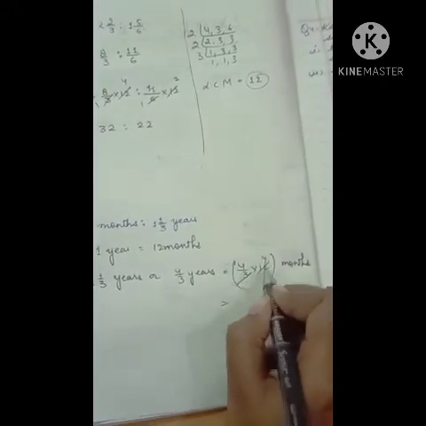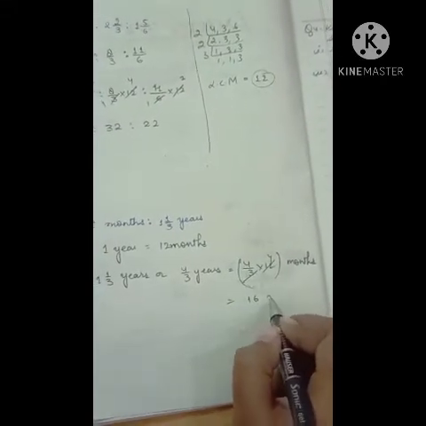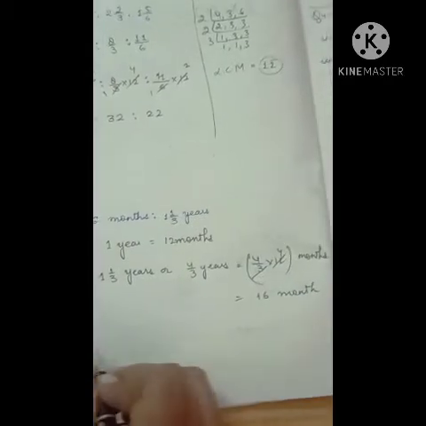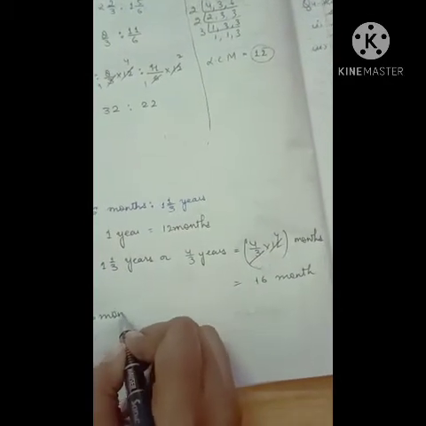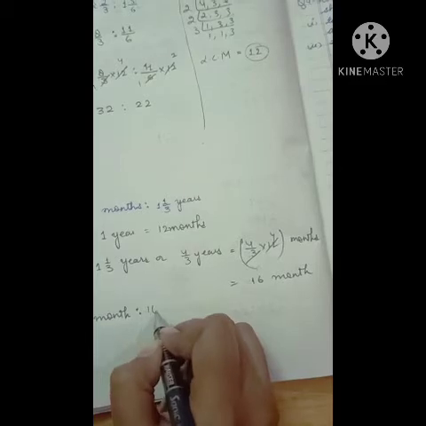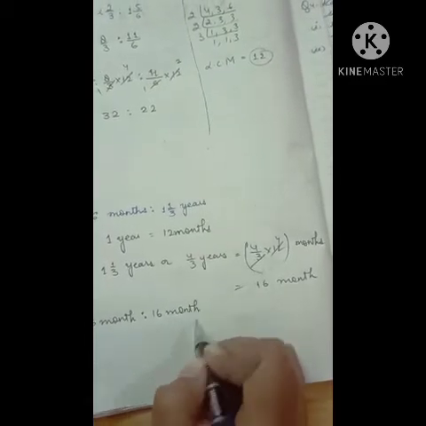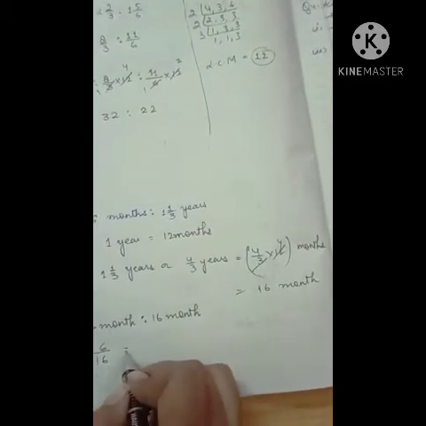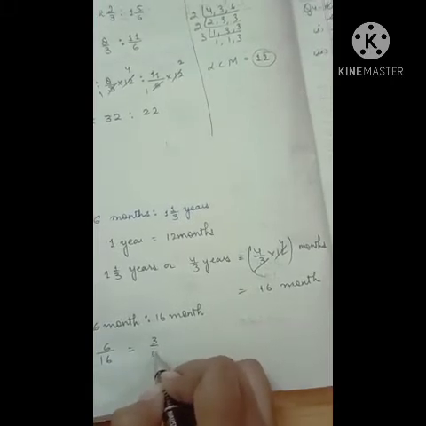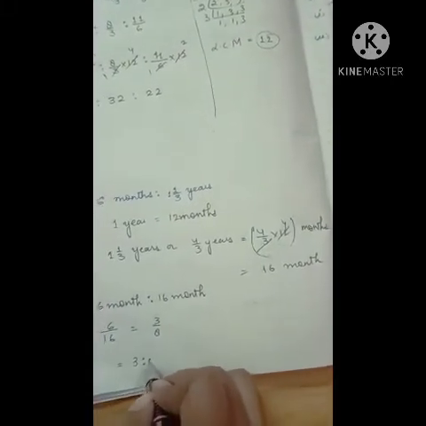So 3/4 of a year means 9 months... so 3/4s are, it means 16 months. So here we get 6 months is to 16 months. Now we change this into simplest form. So here we get 3 by 8 or 3 is to 8.